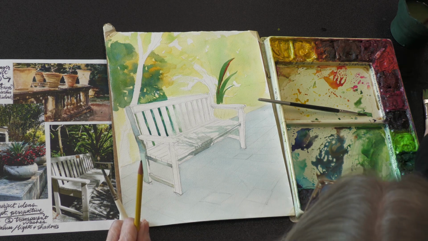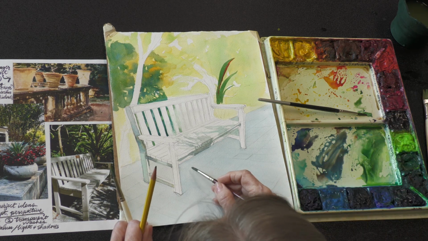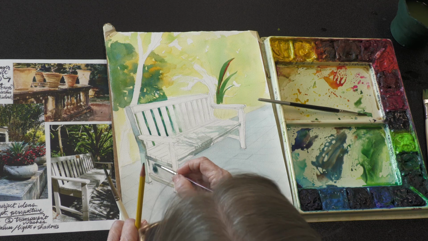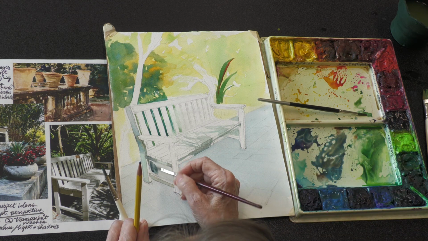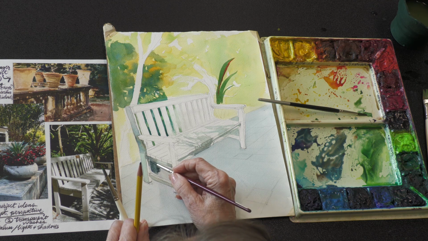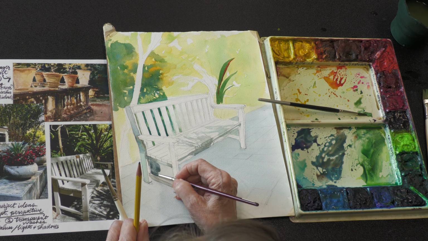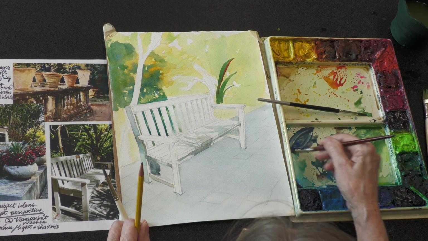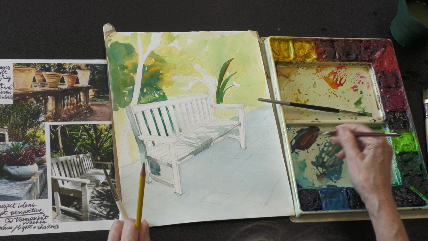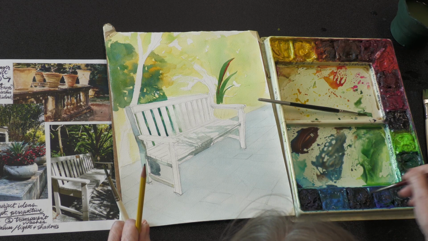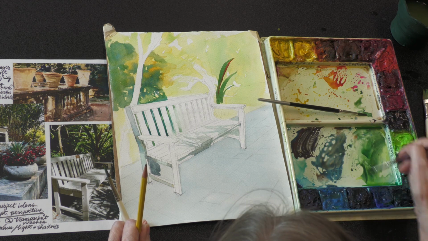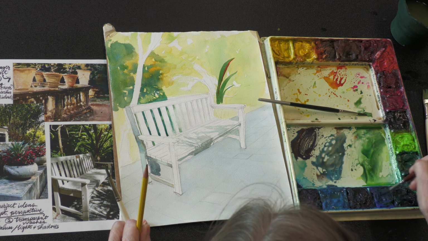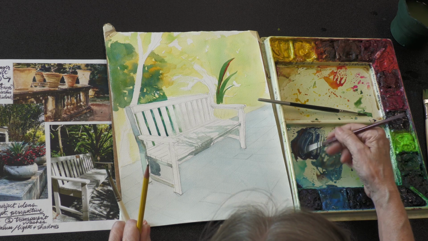Now, we have some really strong shadows that are on the ground, and we have to paint what's shadowed and dark underneath. Now here are my dark puddles for shadows, and they're much darker than what's on the bench. It's really going to help make that white bench pop right out. So a more burnt sienna, more cobalt blue, and a little bit of purple. I really like the cobalt blue in my shadow.